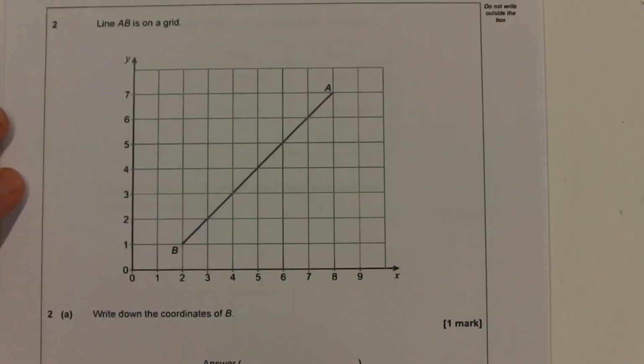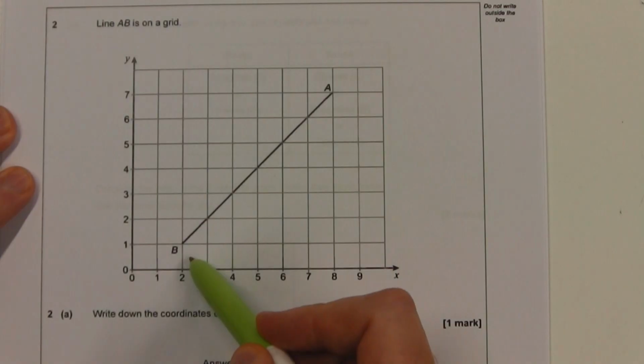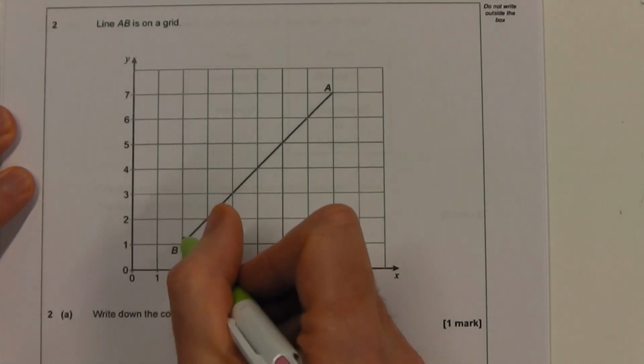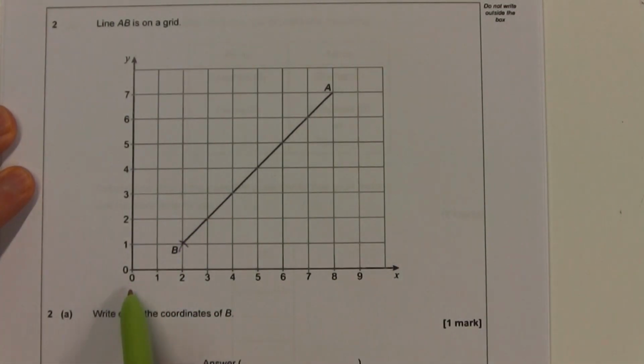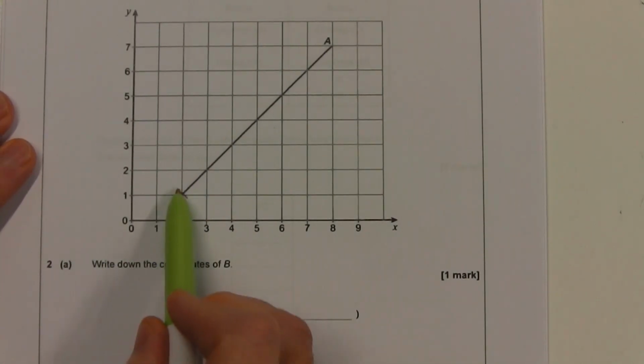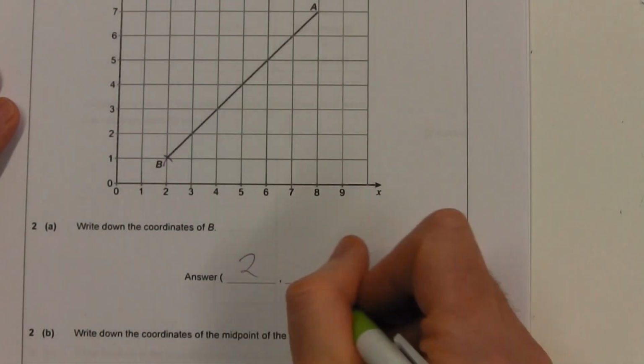Question 2, line AB is on a grid, and A down to B, and they want the coordinates of B, so they want this one here. So of course, it's along the corridor, up the stairs, so it should be 2, 1.